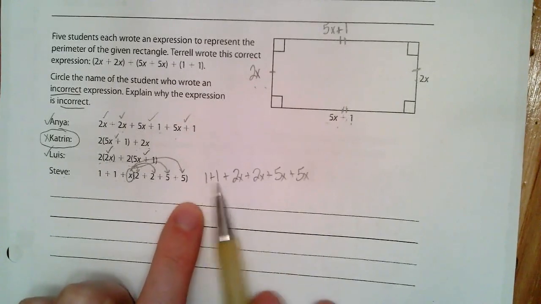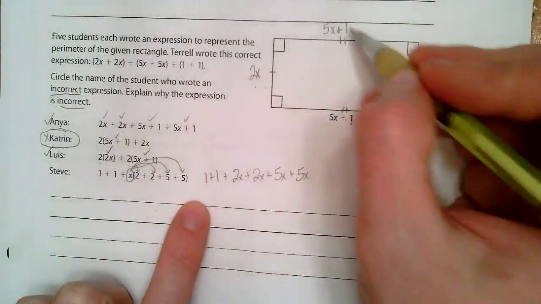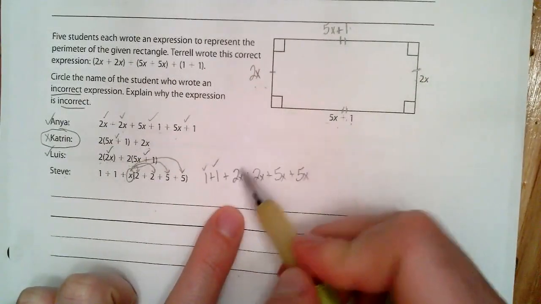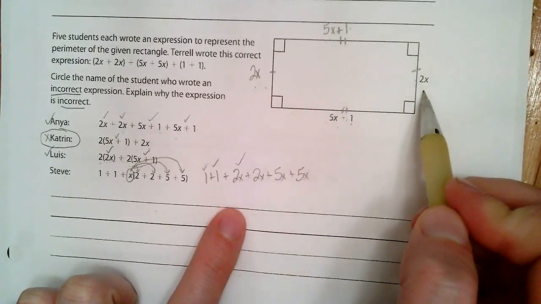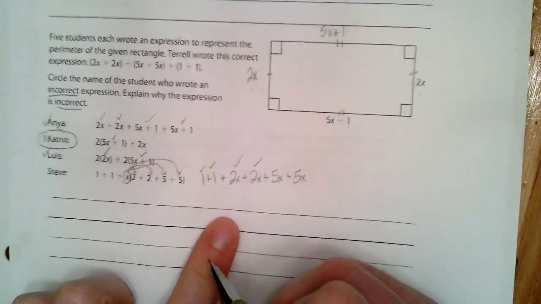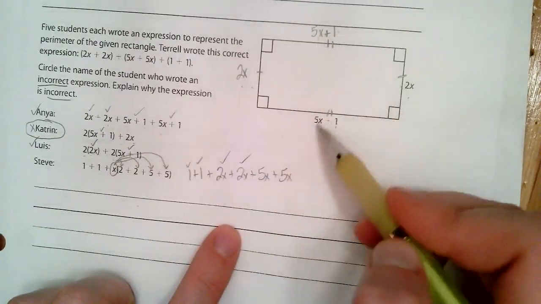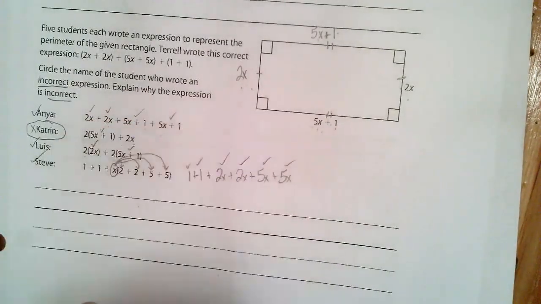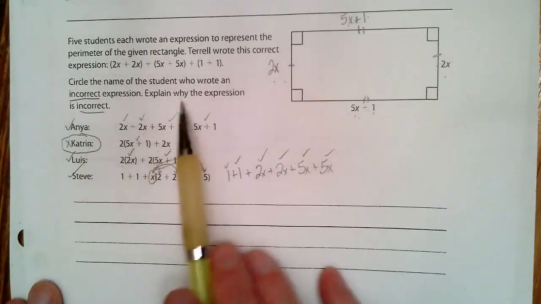So I've got 1 plus 1. Here's a 1, and then here's a 1. So I've got both of those. I've got a 2x here, and then I've got a 2x here. So those are accounted for. And then I've got the 5x and the 5x. So all of those are accounted for. So Steve is also correct. Okay, so Katrine is incorrect.